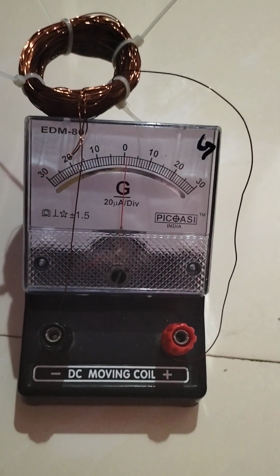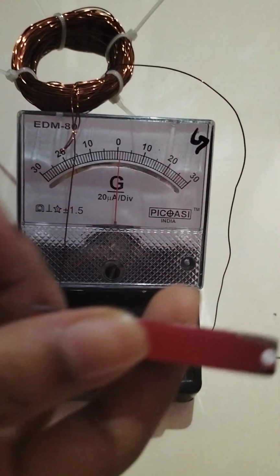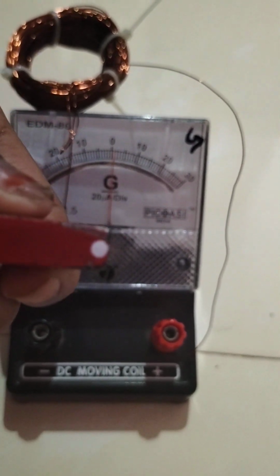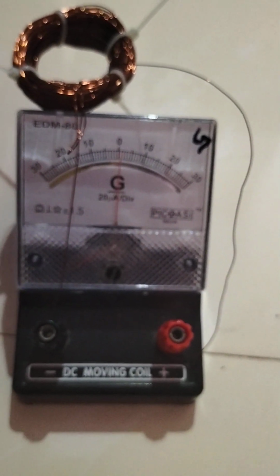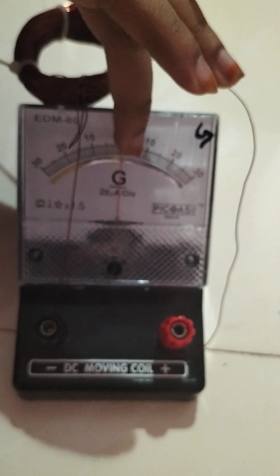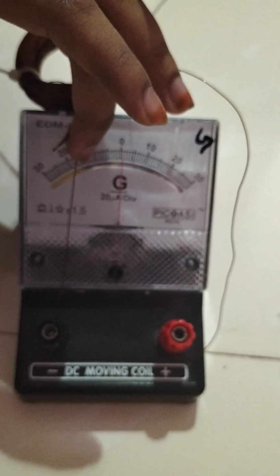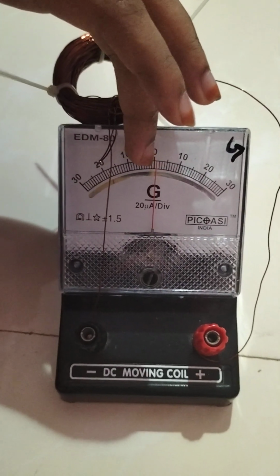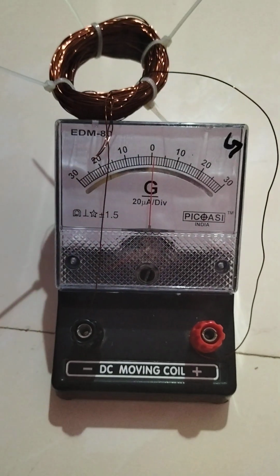If I take the converse, I put the north side inside the solenoid. If I put the south side into the solenoid, the deflection will change. Let's see. I am putting the south side into the solenoid, and the galvanometer shows a deflection on the left side.